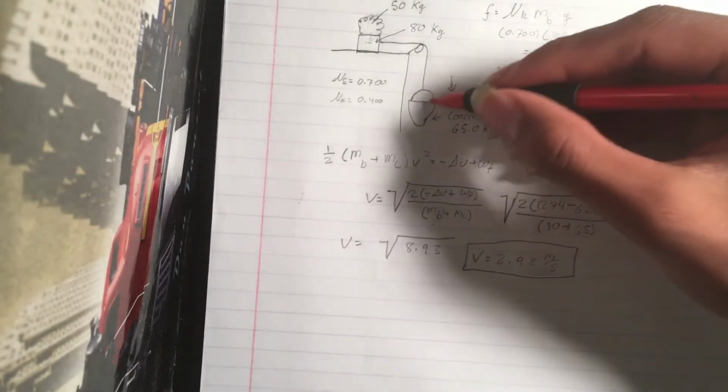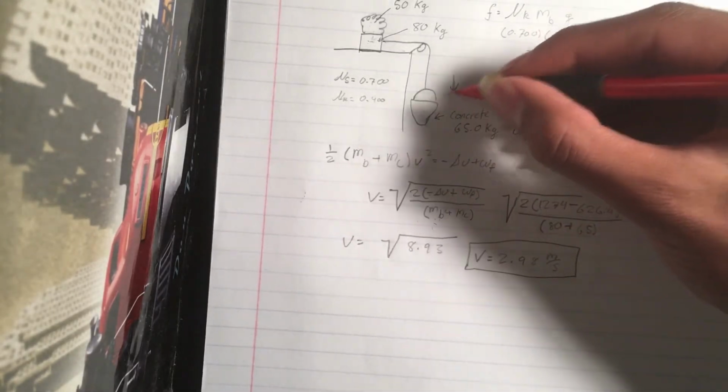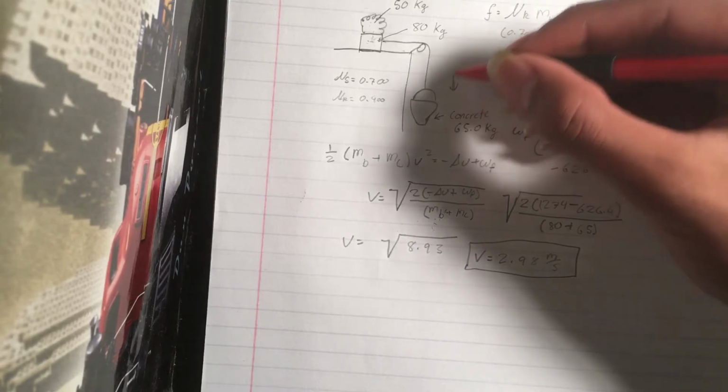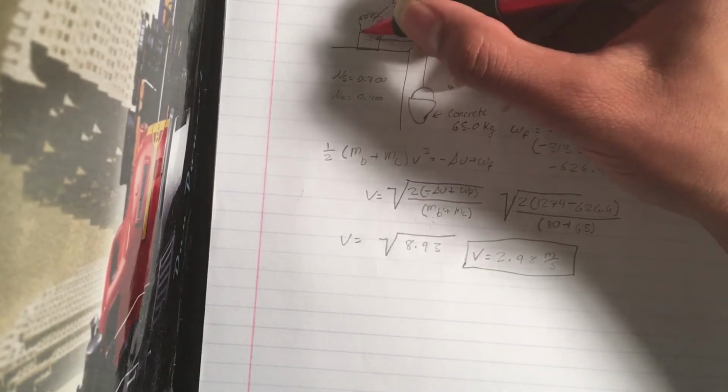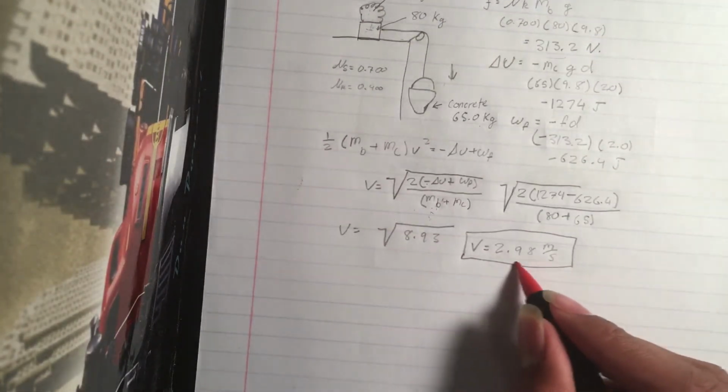Basically, what that says is that when this bucket moves 2 meters down once they lift the 50 kilogram concrete off the top of the box, it'll be moving 2.98 meters per second.